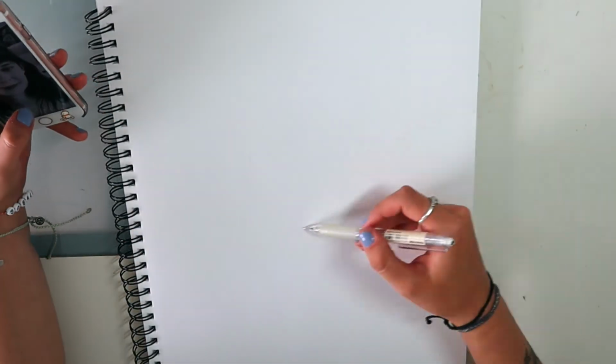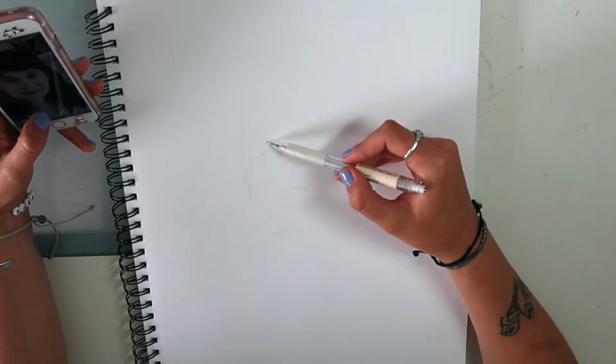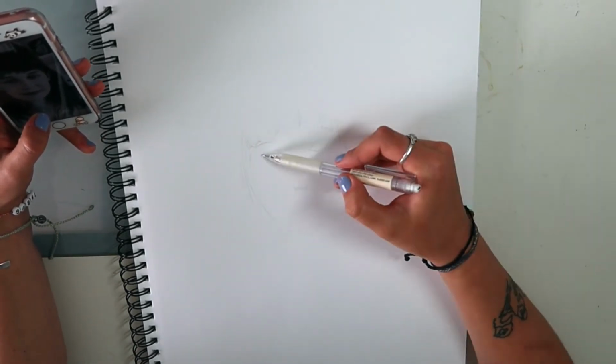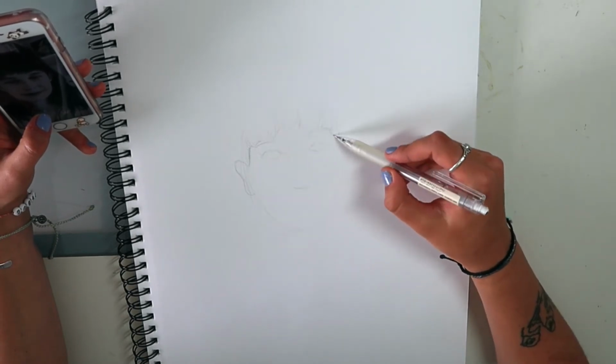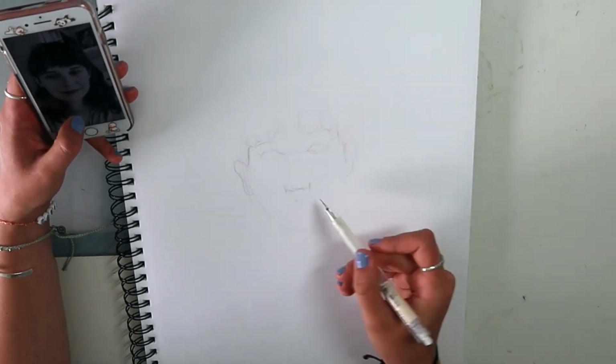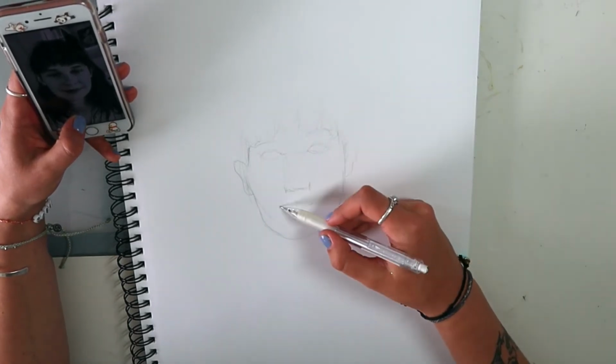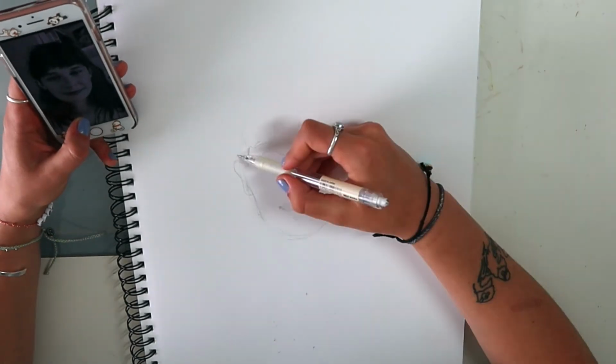Okay, the last thing I'm going to do for you is put it all together. As you can see, I have my reference. I'm lightly sketching in all the features and carefully measuring so I can get them all at the right spot. As you can see, I'm measuring my mouth so that the corner of my mouth lines up with the center of my pupil.